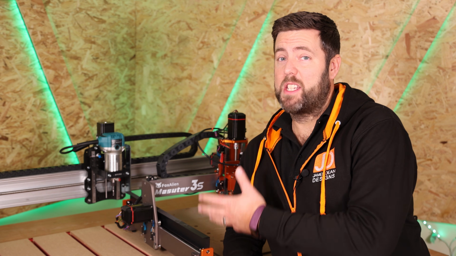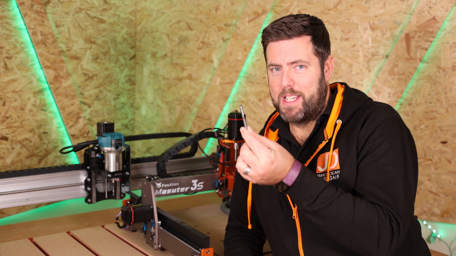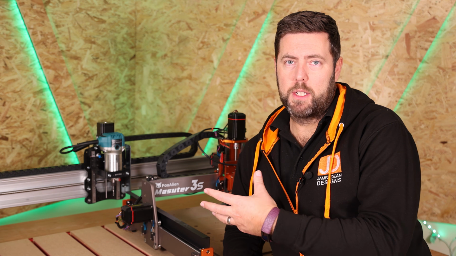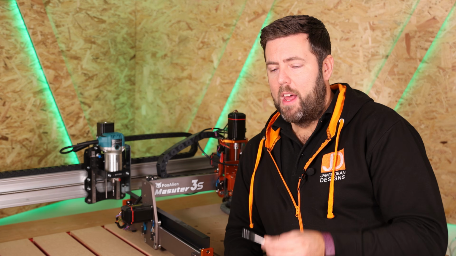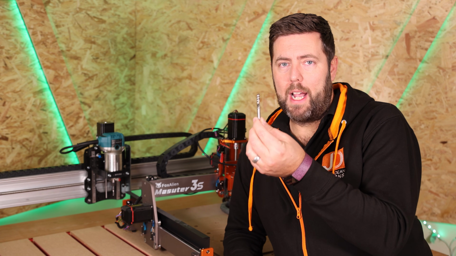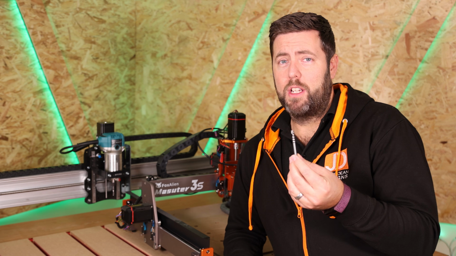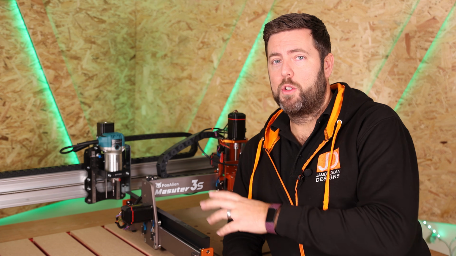When we're talking about desktop machines or budget-friendly machines, it is rarely the bit that is the problem. It is usually the machine itself, either a lack of torque from the spindle and rotors and the stepper motors, or just having a little bit of flex on it. That is why often you'll go into the tool databases for these bits and see speeds that may seem ridiculous to you. That is what the bit is capable of, but as I say, the limiting factor is your machine itself.